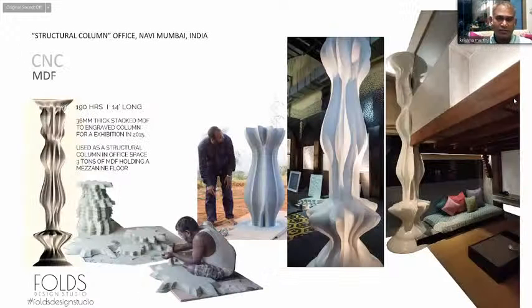There's one more column which we try to do in MDF, which takes a complete load of a mezzanine. You have this 14 feet column, and then there is this wooden member which runs into the column, and the whole mezzanine is supported on that. We also need to understand the nature of the material, whether it can take the load or not, whether it is really feasible for us to build such kind of stuff or not. This was done in 2014, and it's almost now 7 to 8 years where the structure is still stable, and nothing has happened to it.